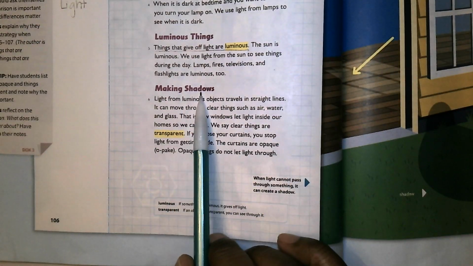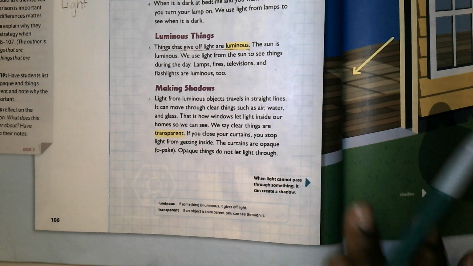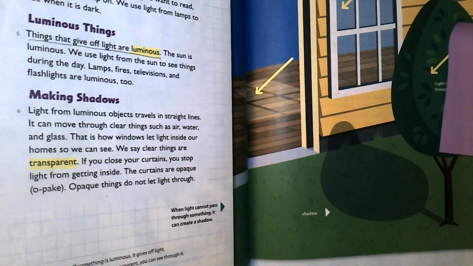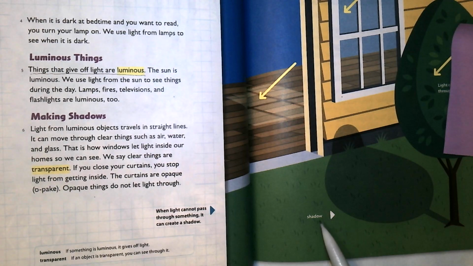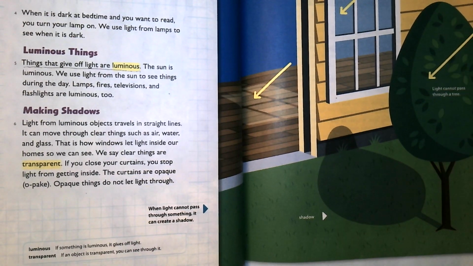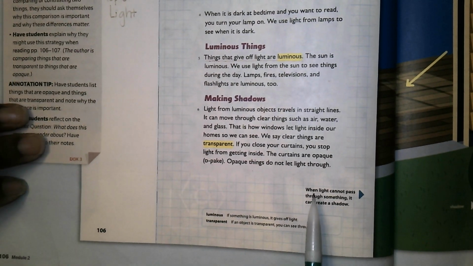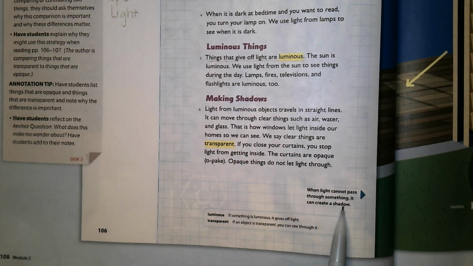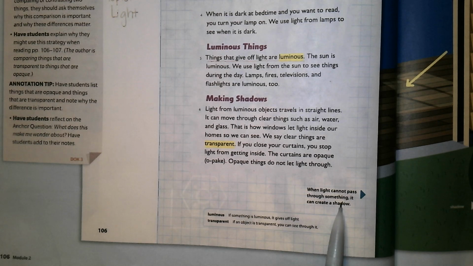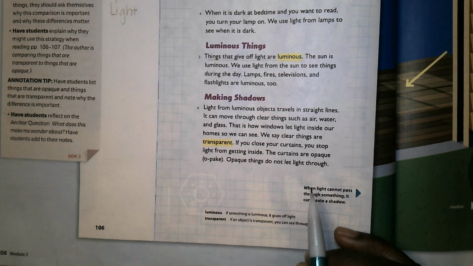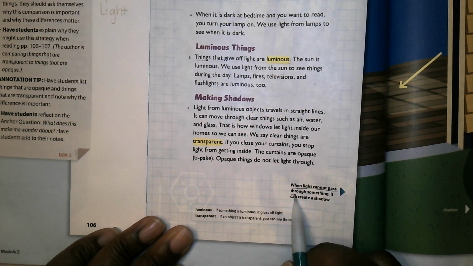Okay, it didn't say anything about shadows here, but what I see is that there's a key word, and here's why text features are important. When you're looking at text features, it's going to help you as well. So here I see it mentions the word shadow there, and it has a picture of the light that cannot pass through a tree. So this caption, a caption explains what a picture is all about. When light cannot pass through something, it can create a shadow. Okay, so I think that's an important thing that we need to underline as well.